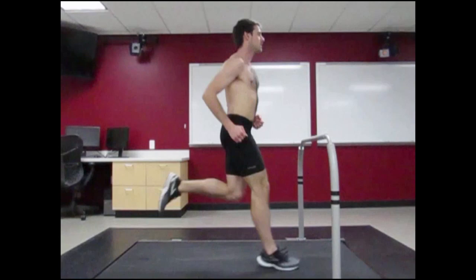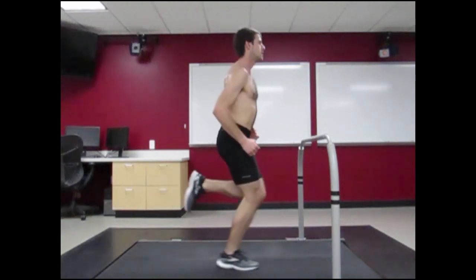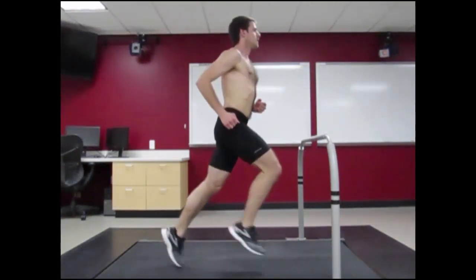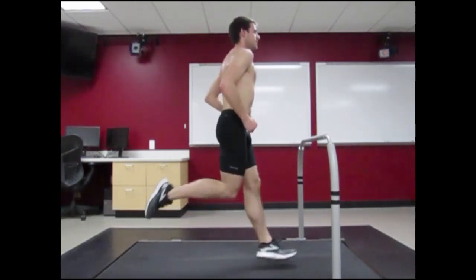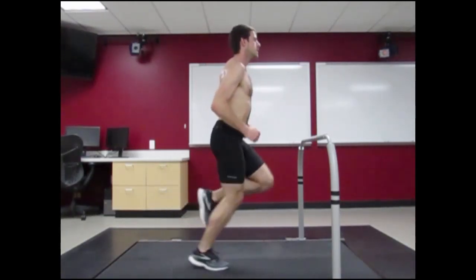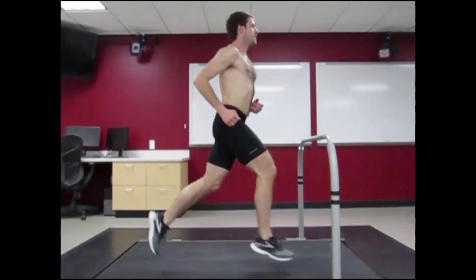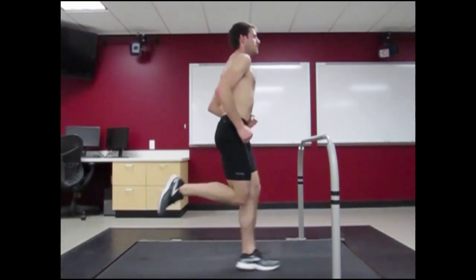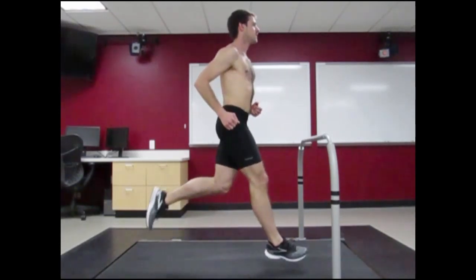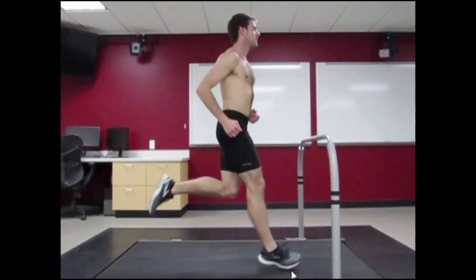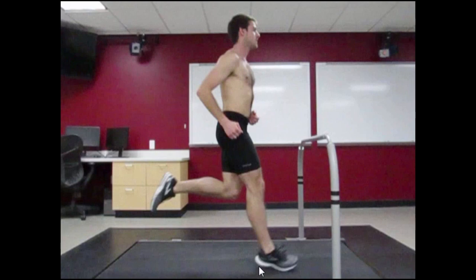When a forefoot strike pattern is adopted by the runner, you'll notice that the joint kinematics and vertical displacement of the center of mass can change quite a bit. In this case, our runner again is making contact on his forefoot, as we can see where the point of initial contact is. Heel is off the treadmill surface.